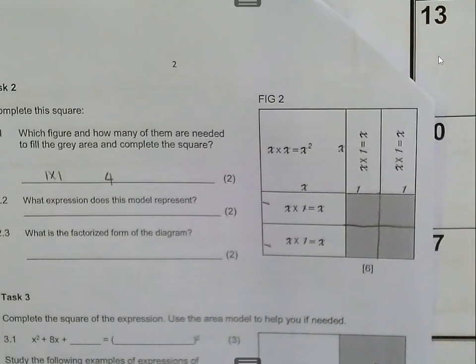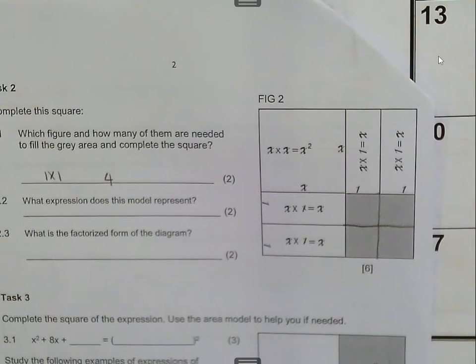What expression does this model represent? Let's see if you can write down that expression yourself. So what expression represents that figure 2?